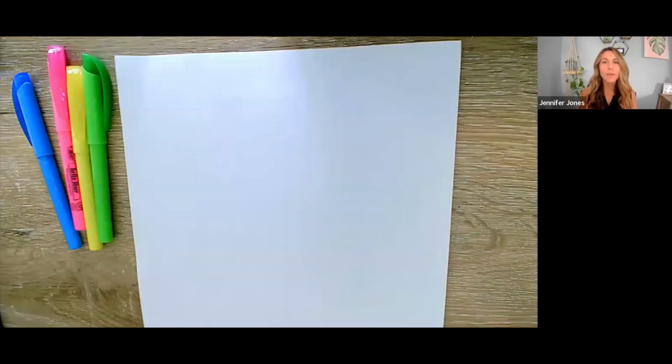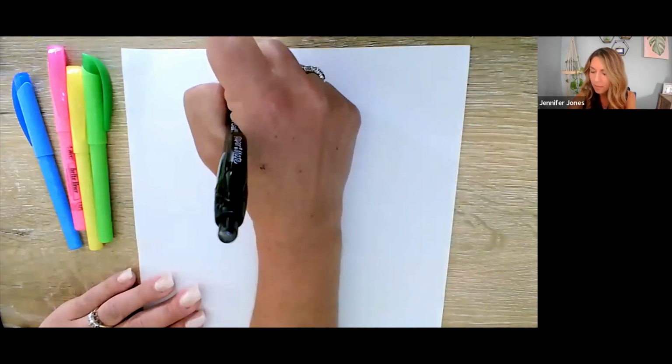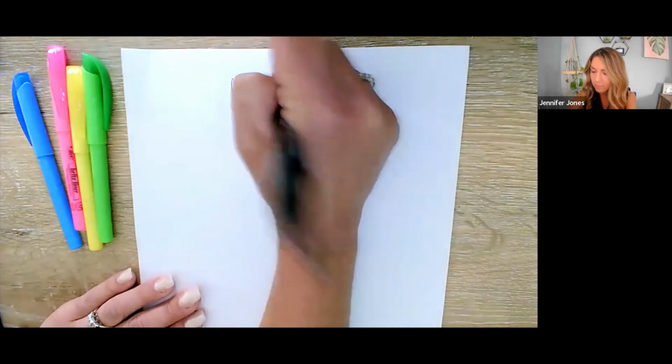All right, now if you have been taking notes along with us this whole session, we have been jotting down some helpful notes in our writing notebook that we can refer to later on when we're writing independently. Today, let's take some notes on how we should structure our conclusion paragraph. So you will turn to a blank piece of paper and you will write a heading of conclusion.